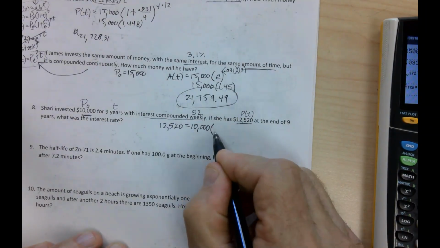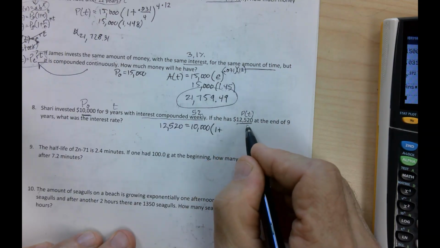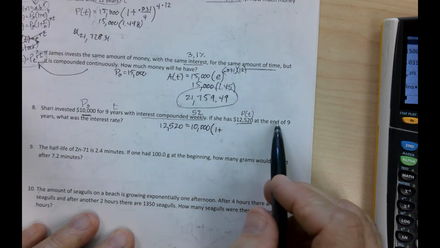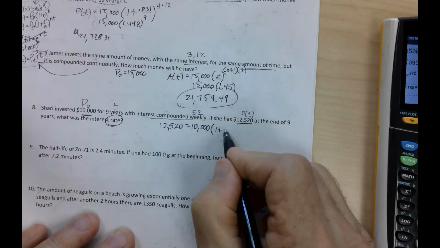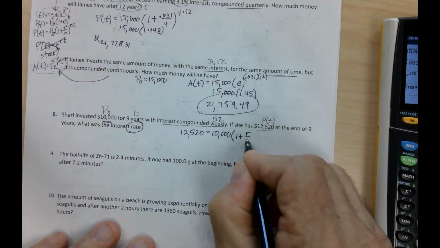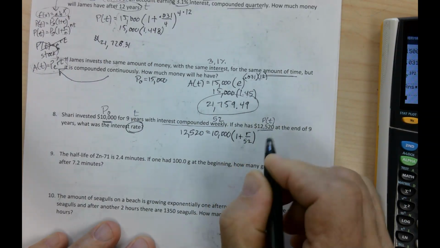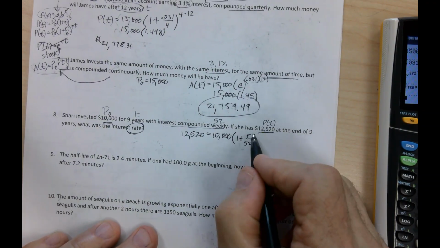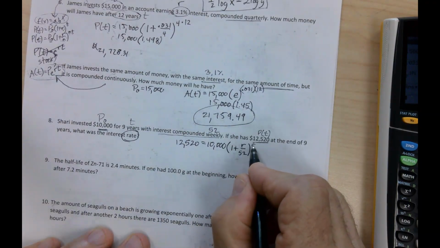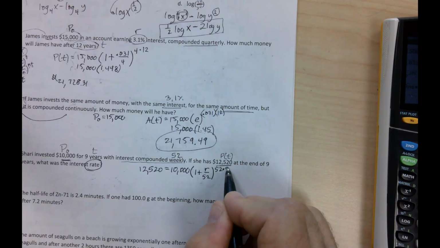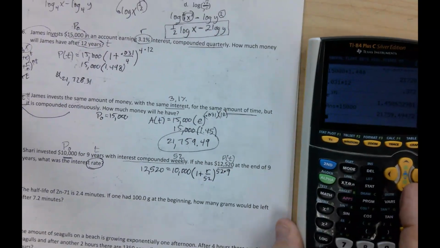Gets a little wild. 1 plus, Sherry invested, compound, if she has at the end, oh, what is the interest rate? So I was a little lost there, but they're asking us to find the rate, so rate. And we know the number of times is 52, and that would be 52 for 9 years, so this is going to be wild. 52 times, that's what that little n is, and then that t is 9 years, so that's 9. Just big old numbers, and what are we going to do?